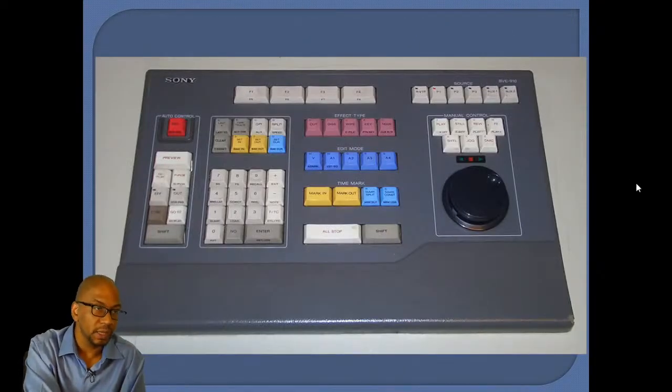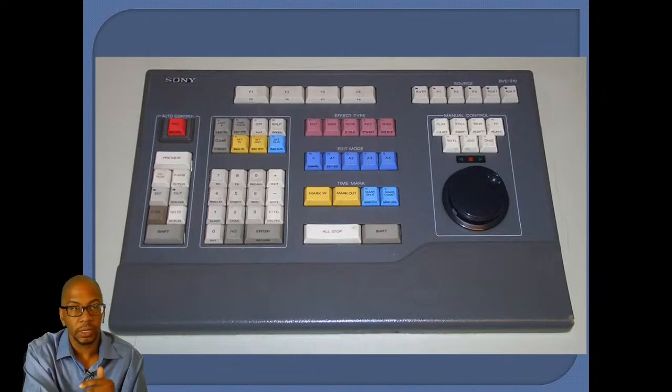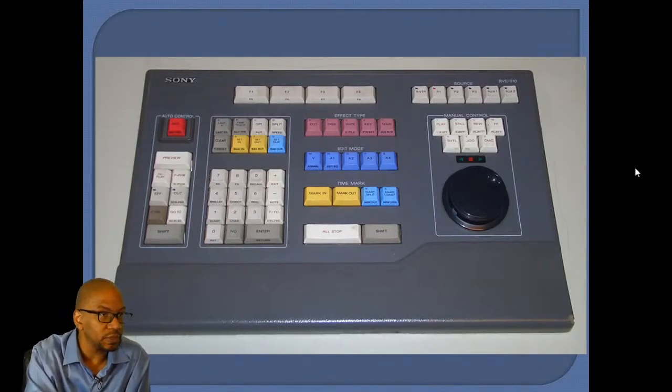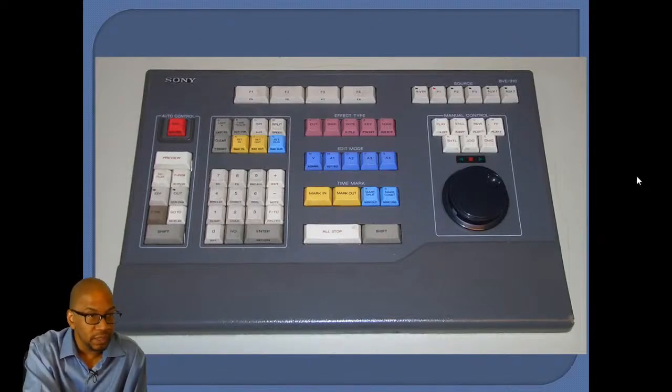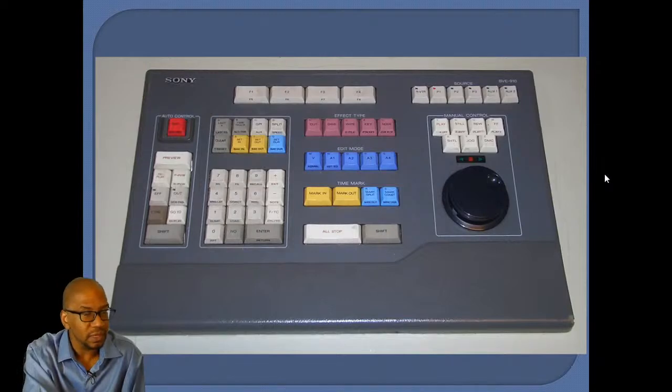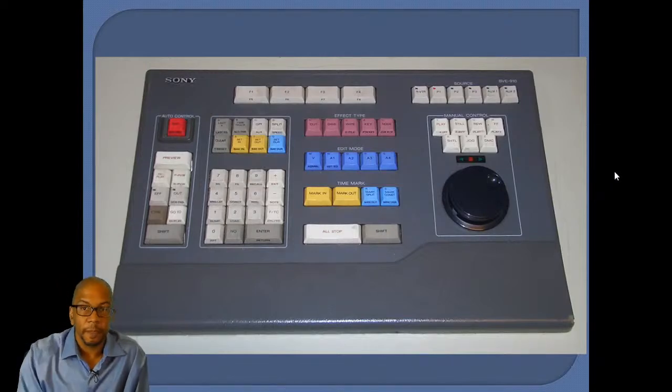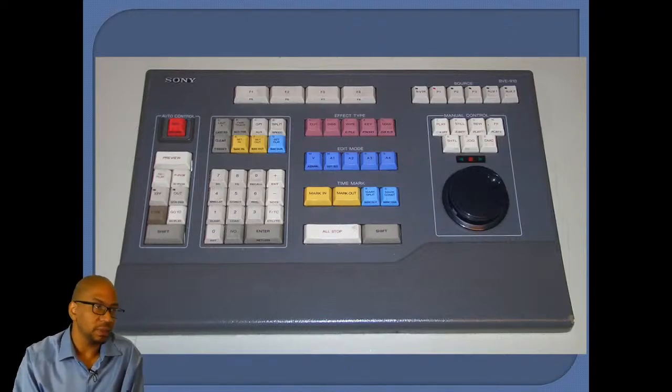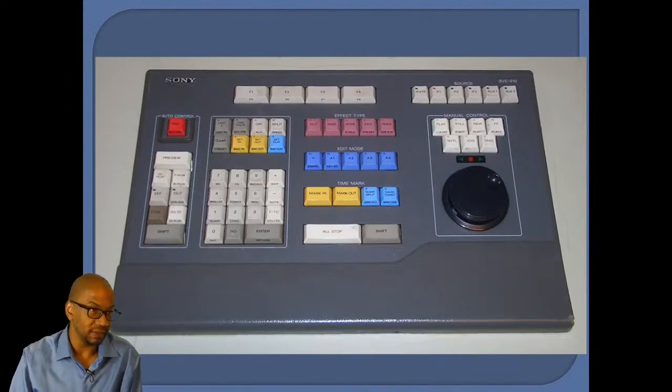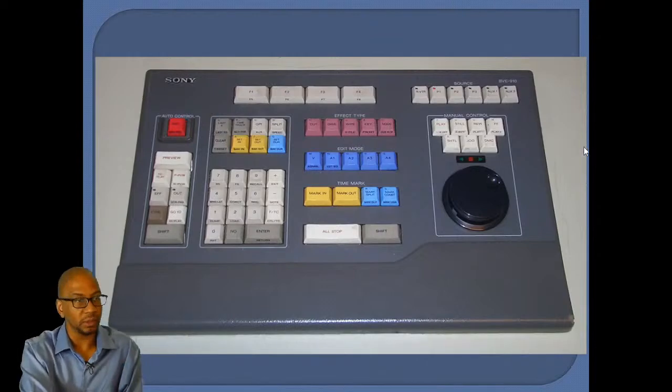This is an example of an old video editing console. Just to go over a few things about this, yes, there's a lot of buttons, but you're not going to be using all of them. You may be using about 10 of 40 or however many are up here.